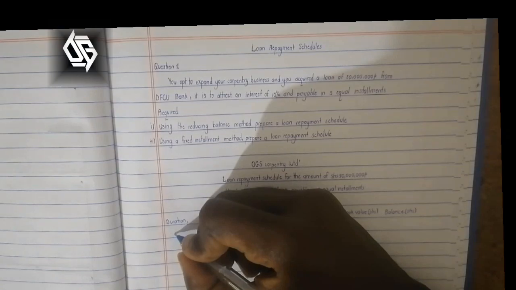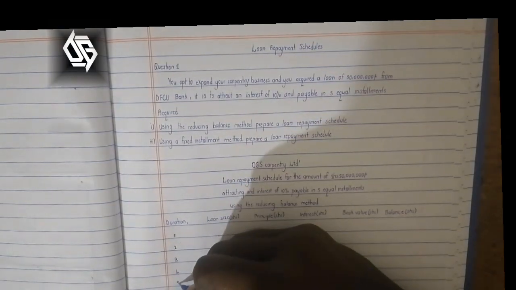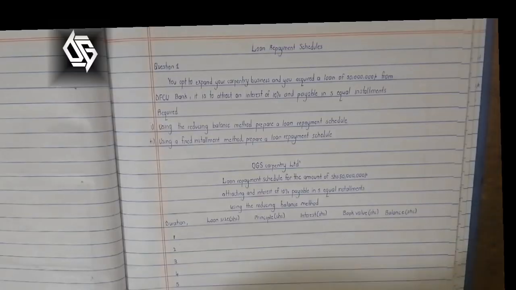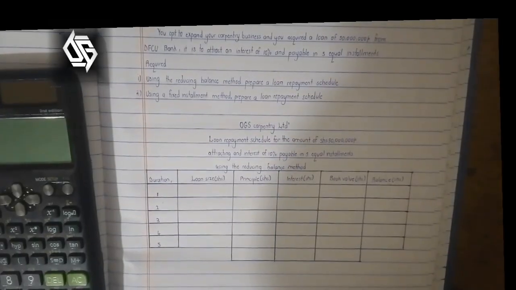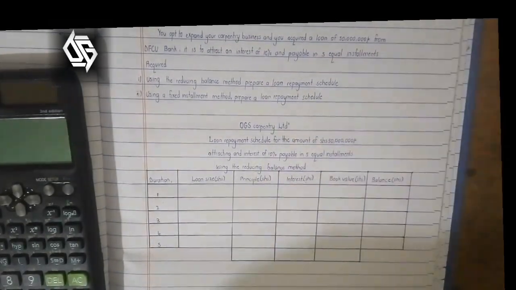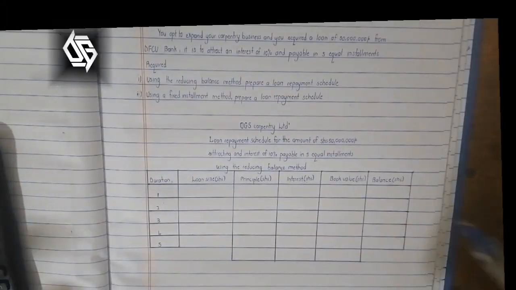Since there are 5 equal installments, our duration is going to go up to 5. So 1, 2, 3, 4, 5. Make sure you rule that properly. You draw the boxes, the columns, and the rows.